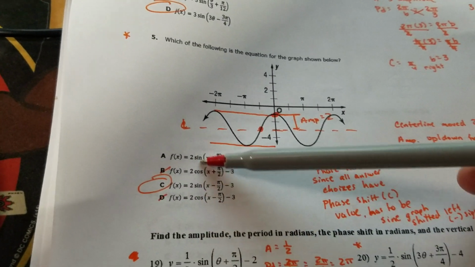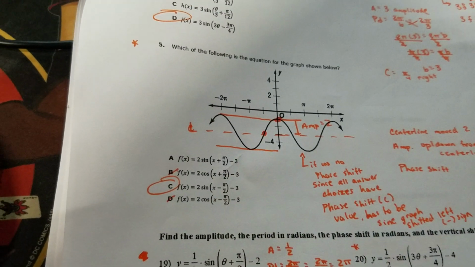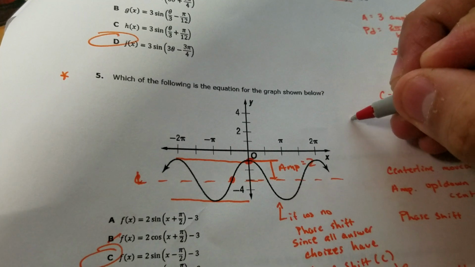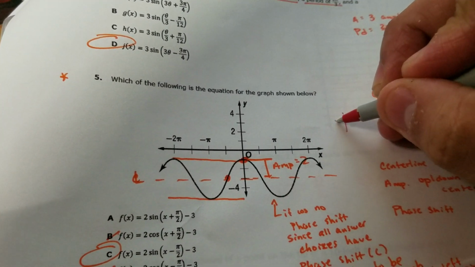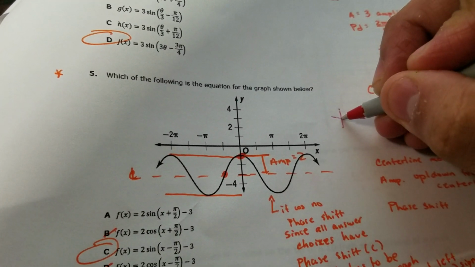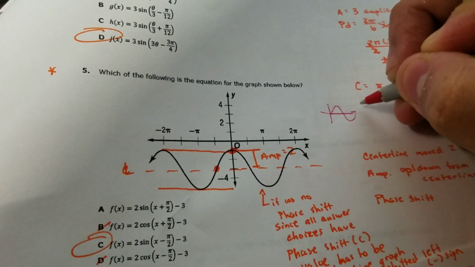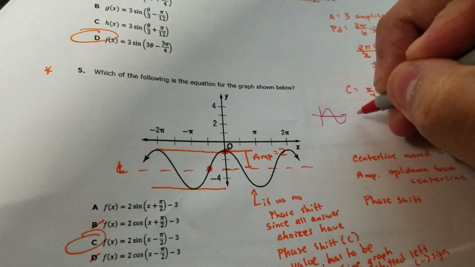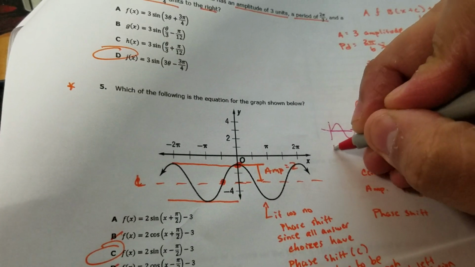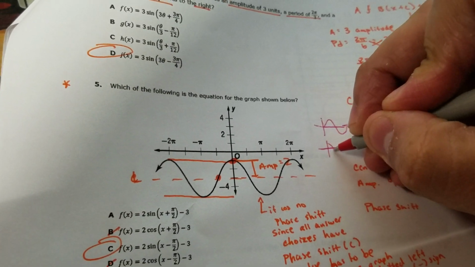What does matter is this sine or cosine, okay? I don't have that right in front of me, but the sine graph, let's say that this was the origin, would look like this. Okay, and then it keeps going up and down, up and down. This is sine. The cosine graph looks like this.